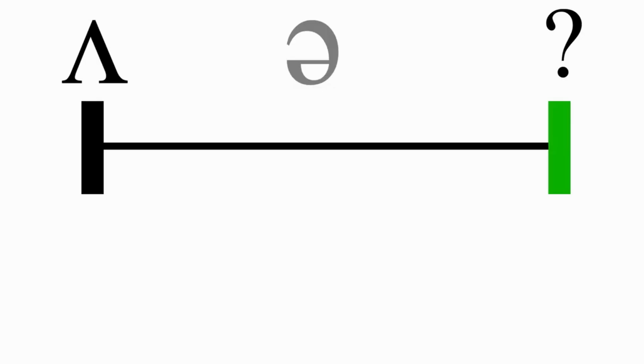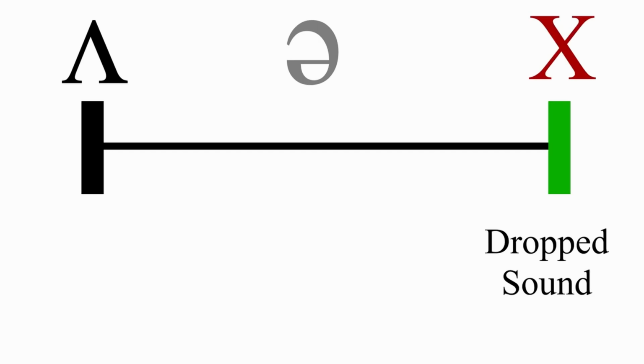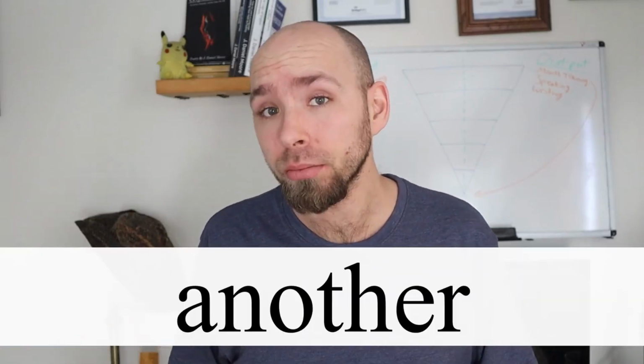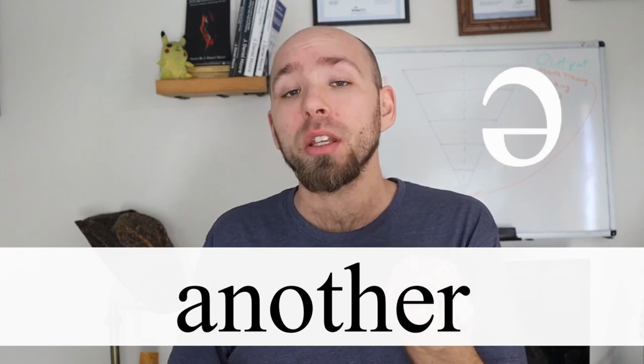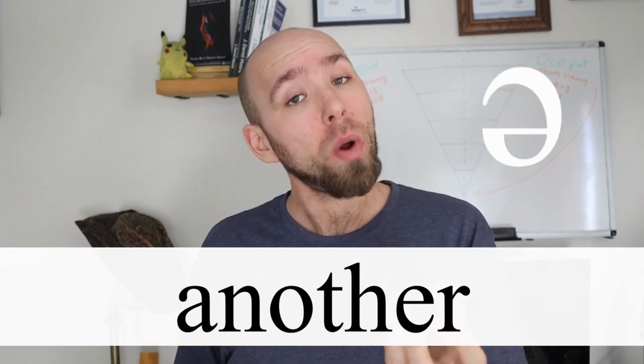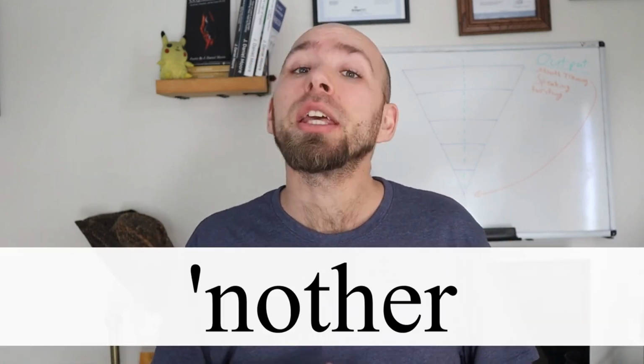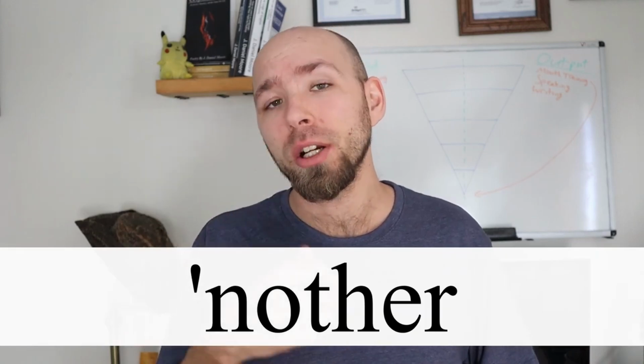Now, what's the opposite end of the range? Well, that would be a dropped sound, right? In some cases, like "another," that first syllable is an actual real true schwa sound, the upside down E. But it's possible to kind of just drop that sound, especially informally, and say, "'Nother." Give me another beer. Give me 'nother beer. So that schwa might possibly be able to drop, especially in faster speech.